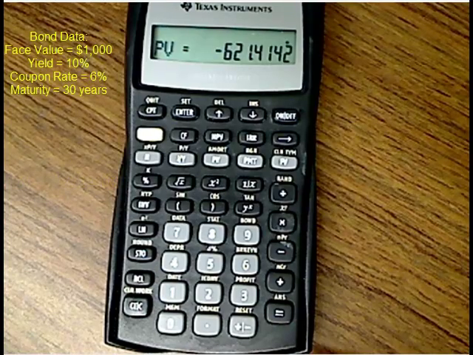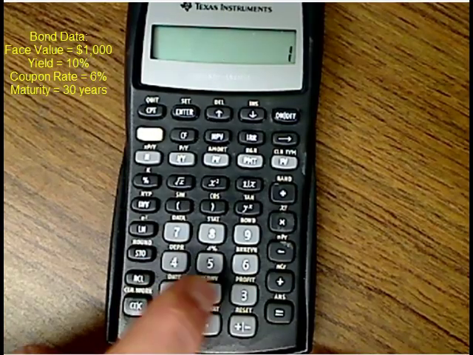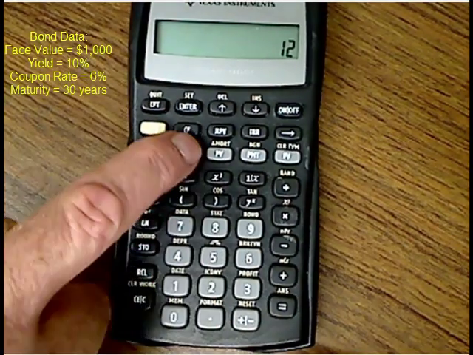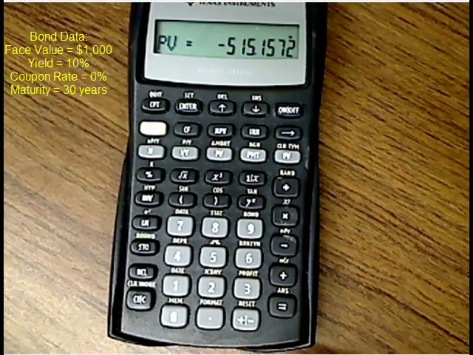Finally, all we have to do is hit compute PV, and that will be the price of the bond. Something interesting to do is to see what would happen if the bond's yield rose from 10% to 12%. All we have to do is change I/Y. Punch in a 12, hit I/Y, and then compute PV all over again.